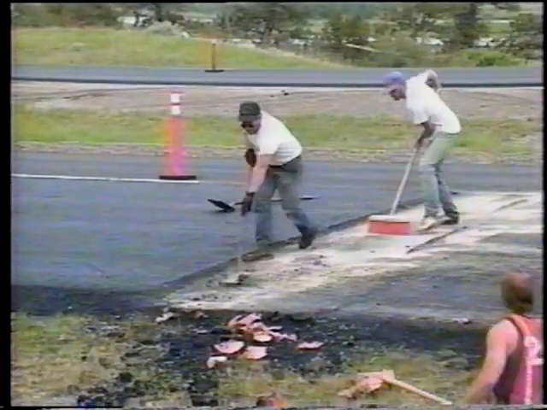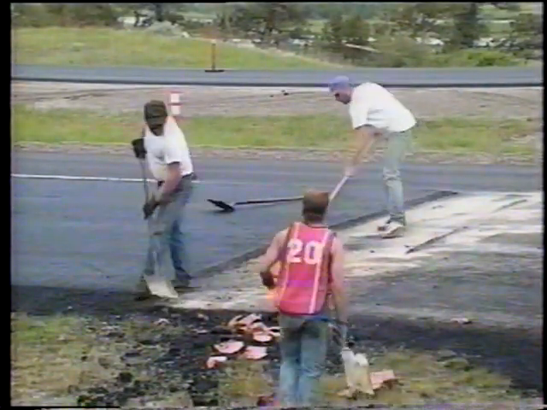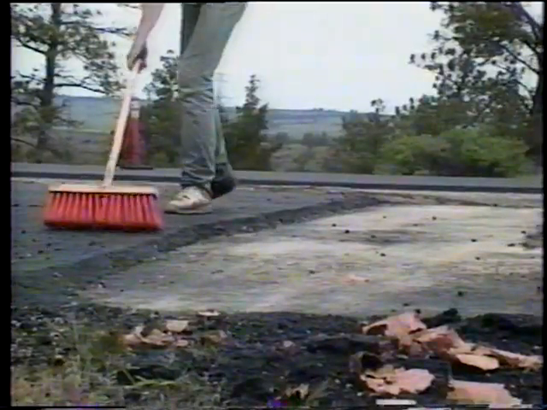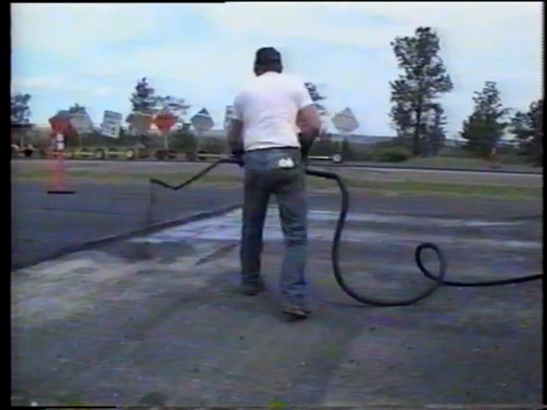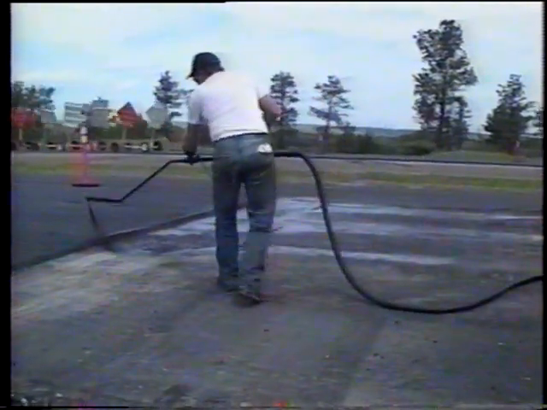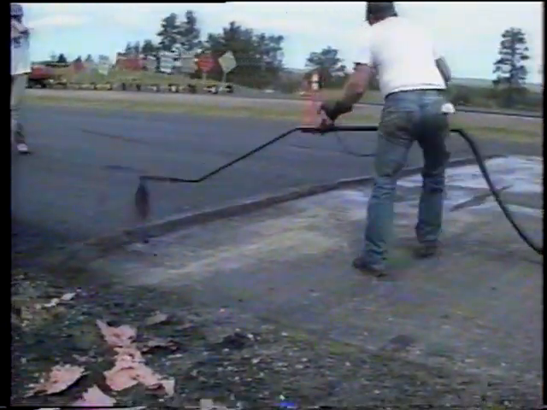Then, be sure that the surrounding pavement is clean and the face of the joint is vertical. The face of the joint and the area where the ramp was made now have to be tacked.